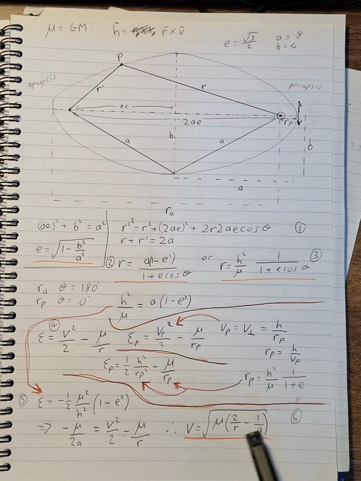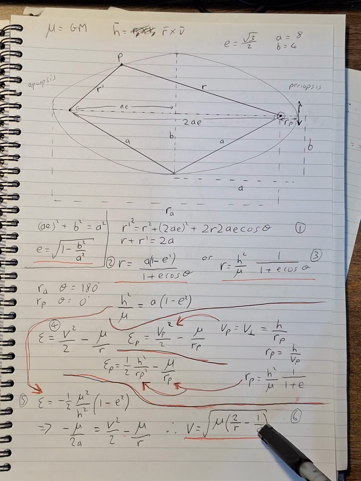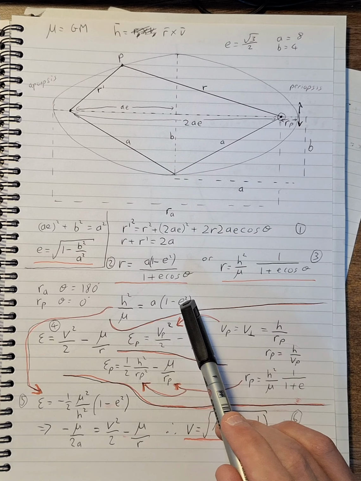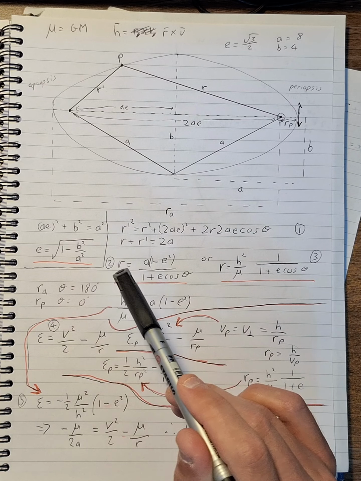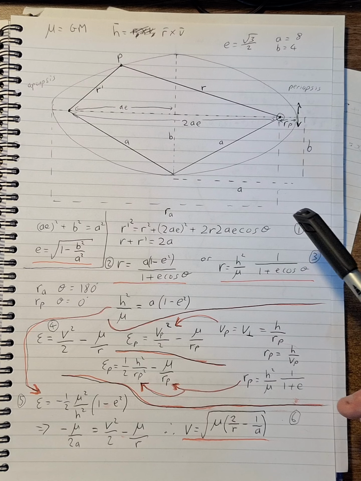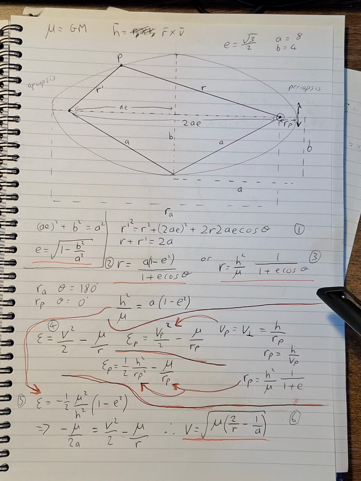So if you get these two, you can get a, and then if you've got a and you've got h, you can get e here, and from e and a you can get b. So from these equations you should be able to get anything out of it, and this is, you know, the first time I've seen it all on one page, so that's hopefully clear.